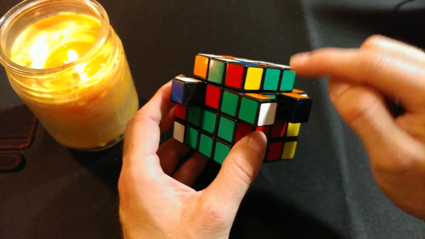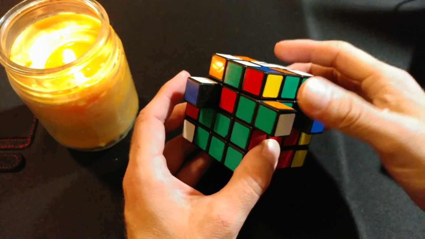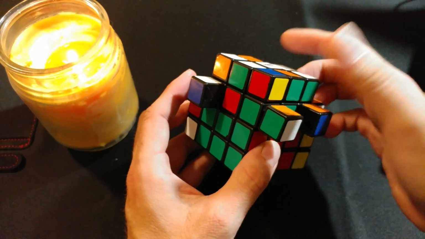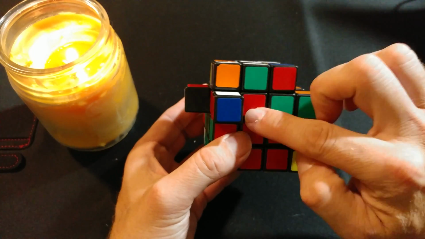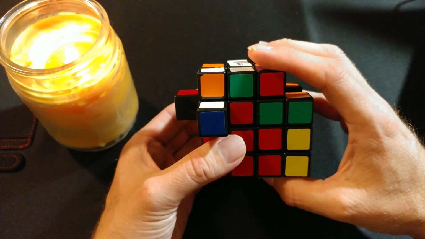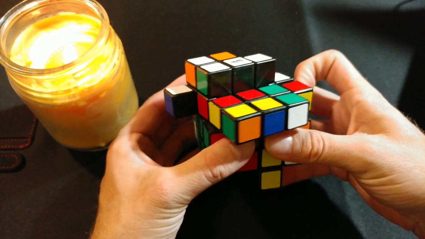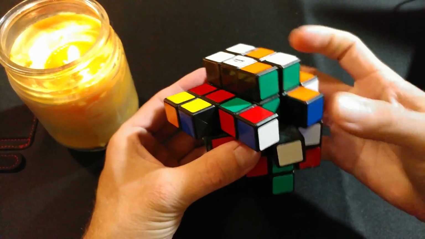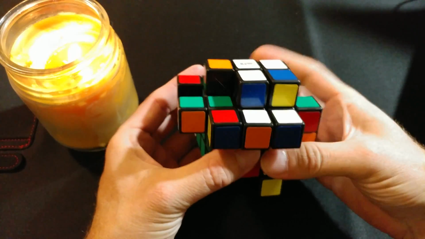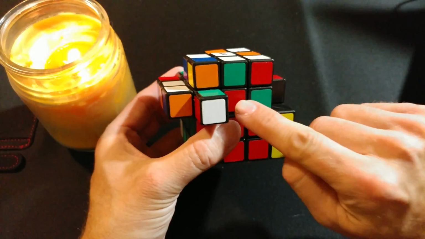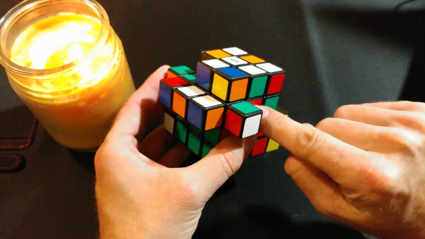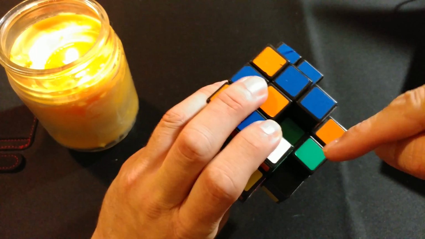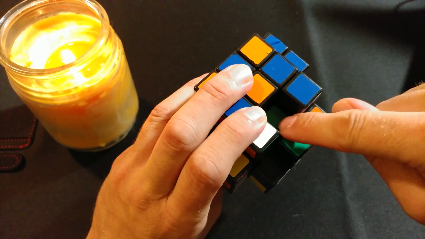But if it's not, like this one is not, just put either the green or the red in its correct position. We'll put the red, and we'll do the Sune algorithm, which is R, U, R, I, U, R, 2U, R, I. Okay, so the red remained right where it was. The green shuffled way back there.